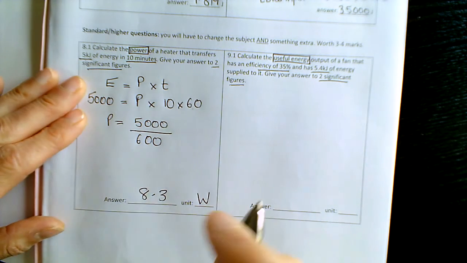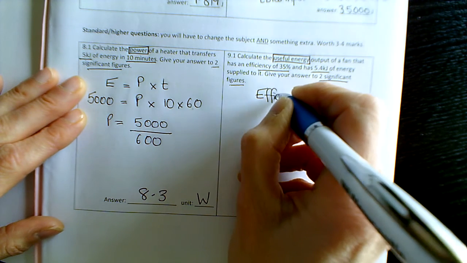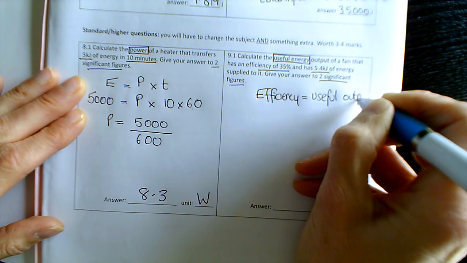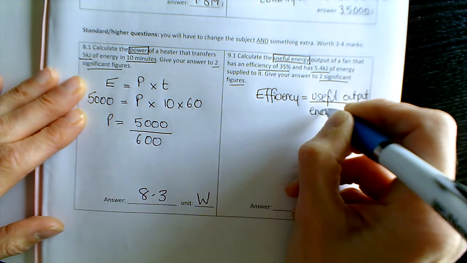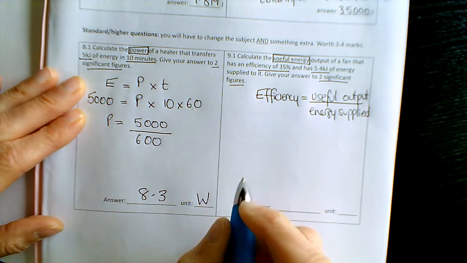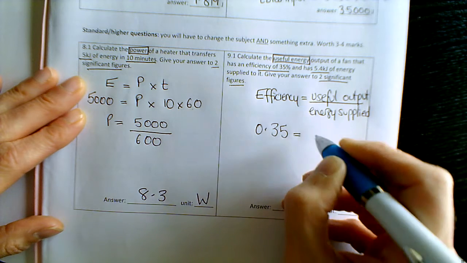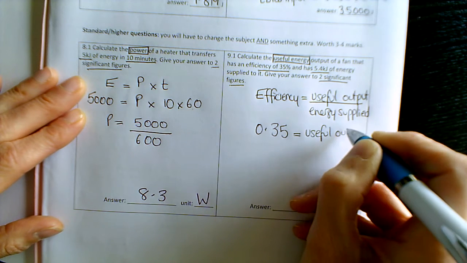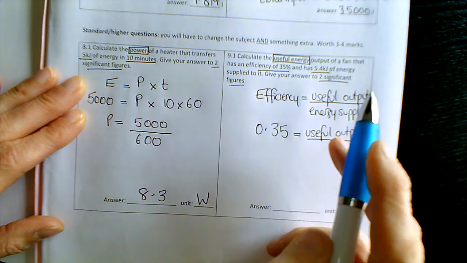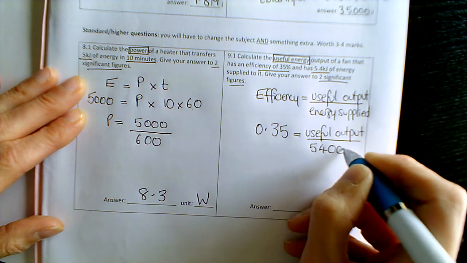So we give you the efficiency of 0.35. You've got to find the useful output divided by the energy supplied, which is 5.4 kilojoules, so you've got to convert that into joules, so that is 5400. To convert kilojoules to joules, you multiply by 1000. So your useful output is 0.35 times 5400, and that gives you an answer of 1900 to 2 significant figures, and the unit is joules.